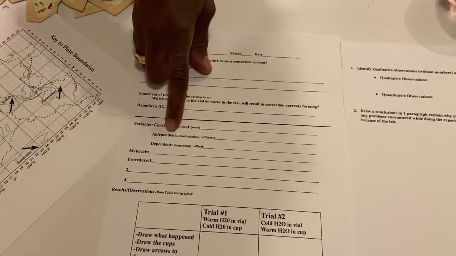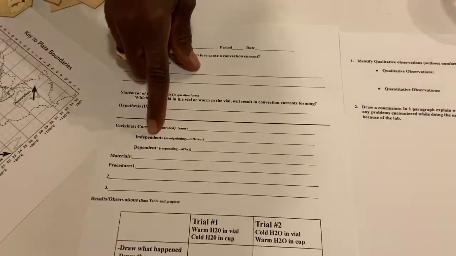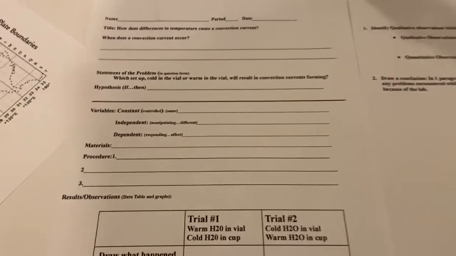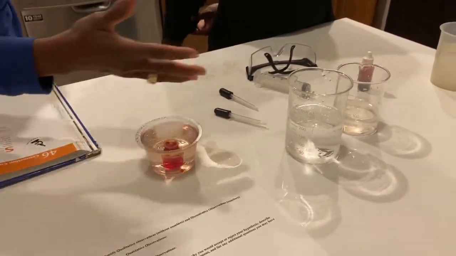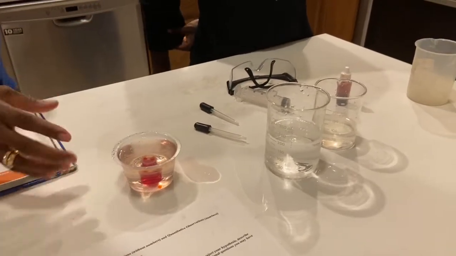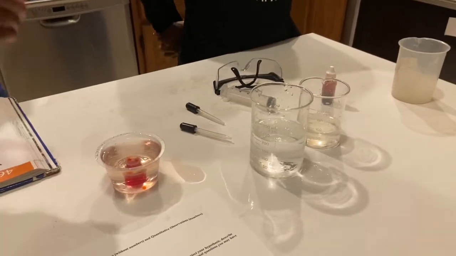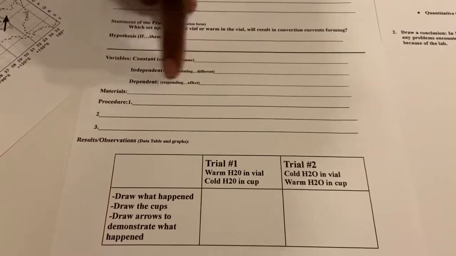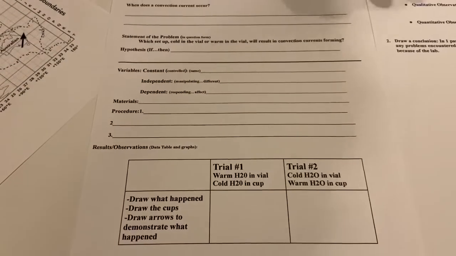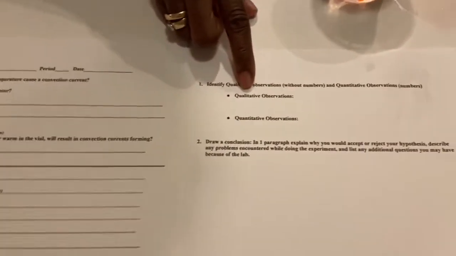And then you need to identify our variables, okay? What was the same? Now, think about it. What was the same when we did this? And what did we change? What was our independent variable? What did we make different? It should be very clear what was different, okay? If you don't know, look at the trials. And then what was the response? What happened? Materials, procedure. And then you're going to tell me some qualitative observations.